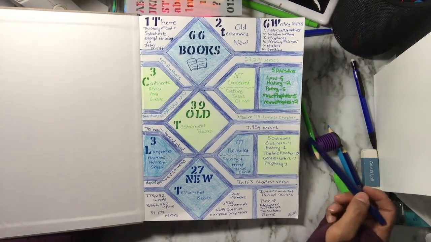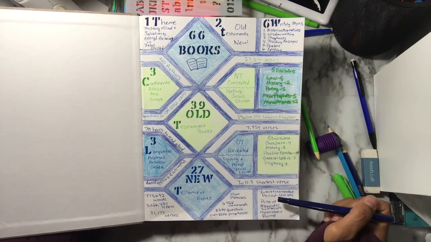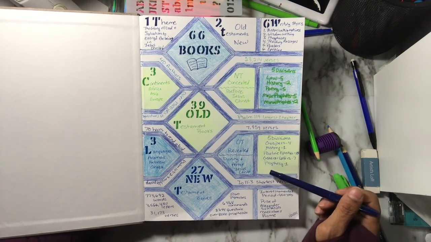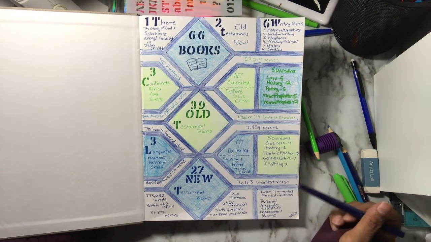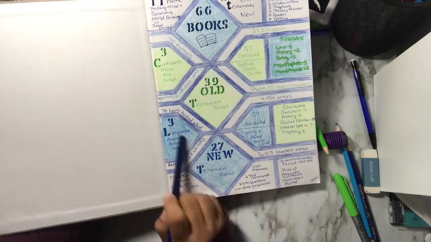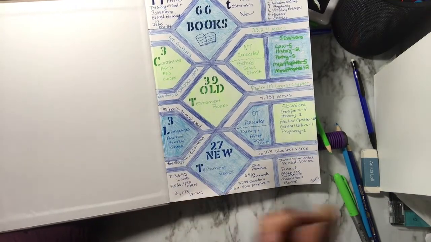There's 5 divisions. There's 4 Gospels, 1 history book, 14 Pauline epistles or letters, and then 7 general letters, and 1 prophetic book, which is Revelation. There's 3 languages that it was written in: Aramaic, Hebrew, and Greek. It takes 70 hours to read the book aloud.